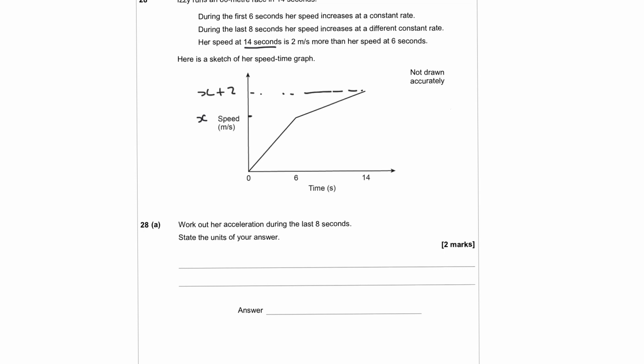We know that on a speed-time graph, the distance is the area underneath the curve. So we're going to work out the area of this right angle triangle, whose formula is half base times height, and the area of this trapezium formed, which is half bracket a plus b times height. Let's look at the right angle triangle first. It's going to be a half times 6 times the height, which we don't know, we just called it x. So half times 6 times x gives you 3x.